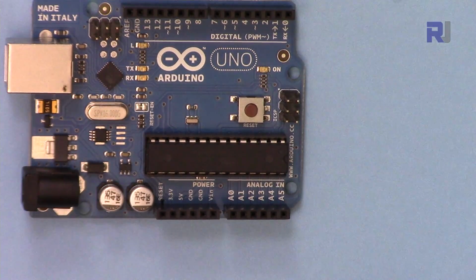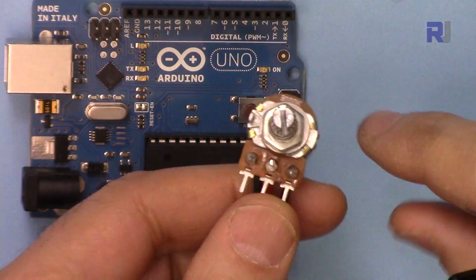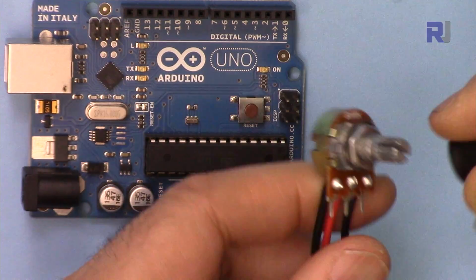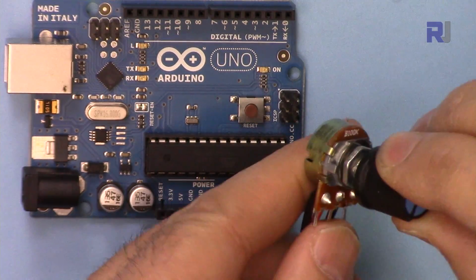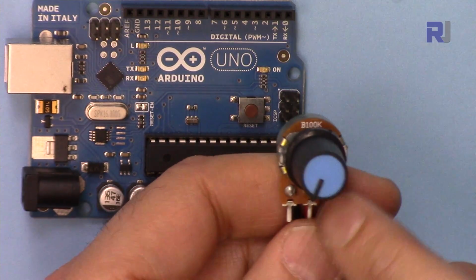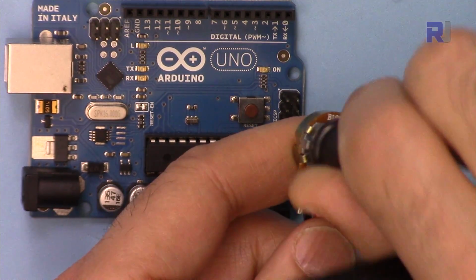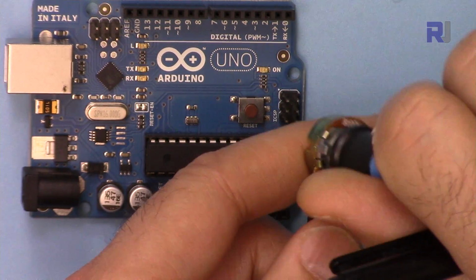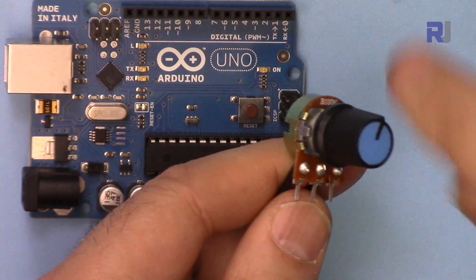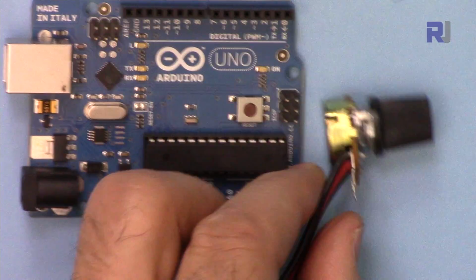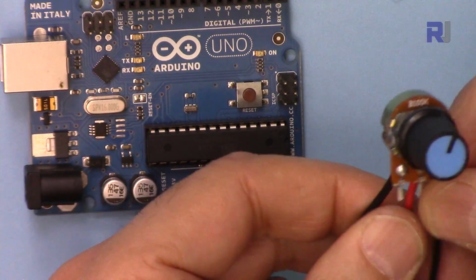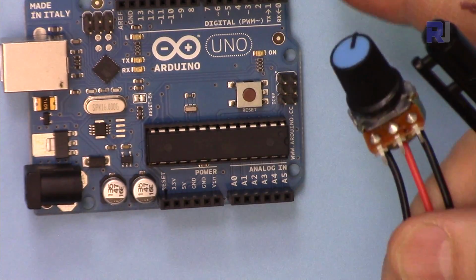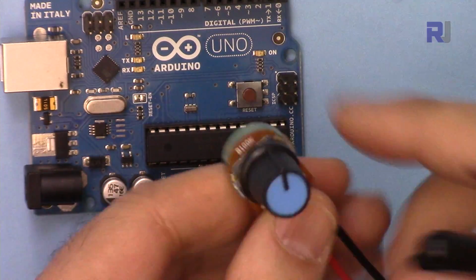For analog input, an example is the potentiometer, which is a variable resistor. I'm going to put the knob here. You will see it on many devices, where you can increase the audio volume or the speed of a motor or something with this knob. Internally, this is a variable resistor. This variable resistor, or sometimes people call it a potentiometer, has 3 wires or 3 pins. I've connected 3 wires here.